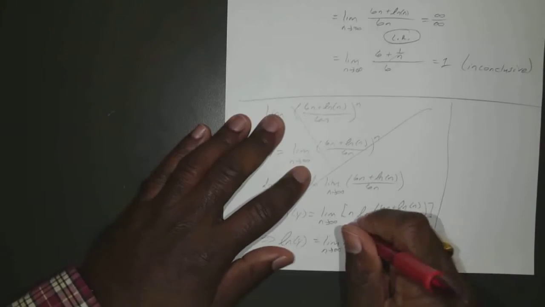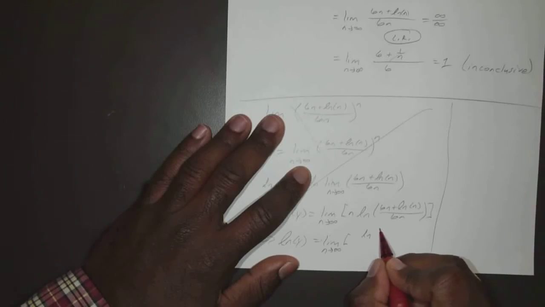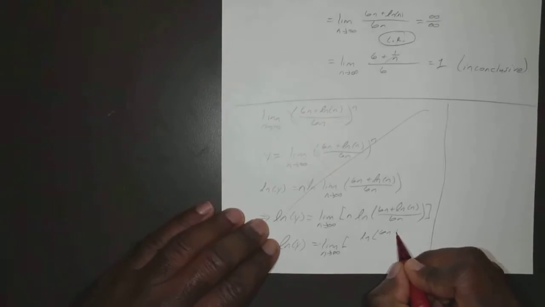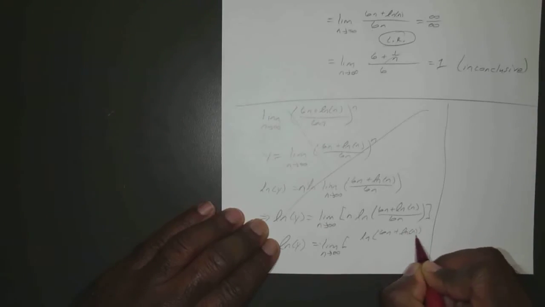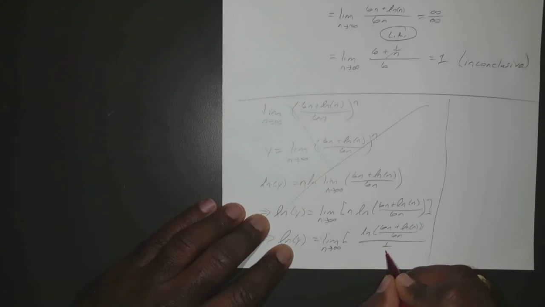Anytime infinity over infinity, now I know what I can do because that won't work. So instead of n, I'll make that natural log of 6n plus natural log of n over 6n, divided by 1 over n, which is still n.